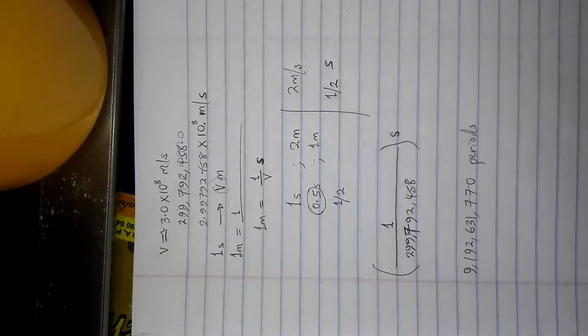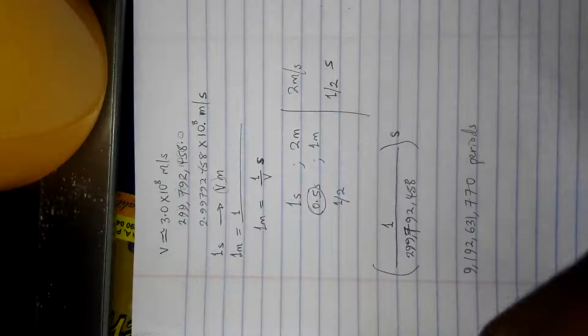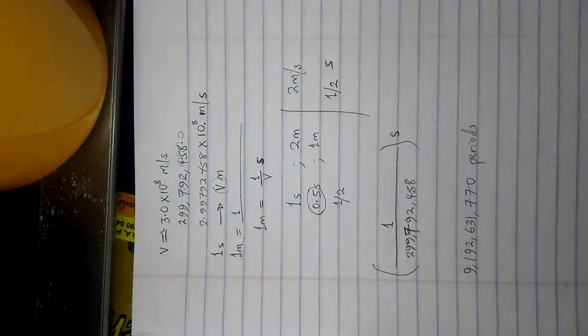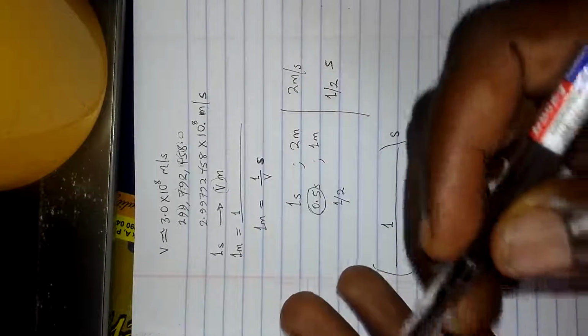Period, when you're talking about waves, or when you're talking about oscillations generally, simply means the time taken to complete an oscillation.